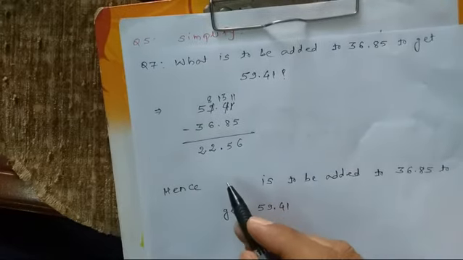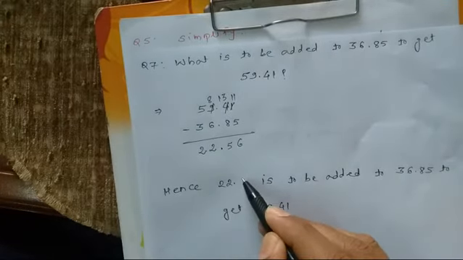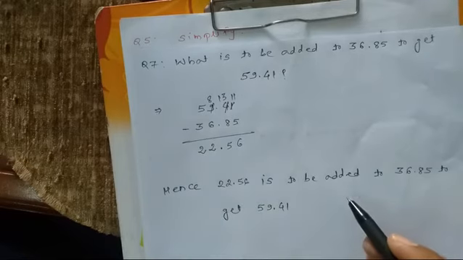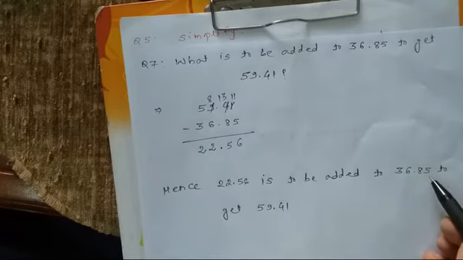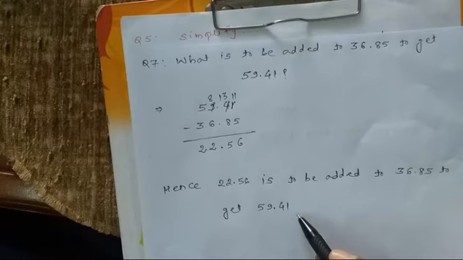So we can write the final answer like this. Hence, 22.56 is to be added to 36.85 to get 59.41.